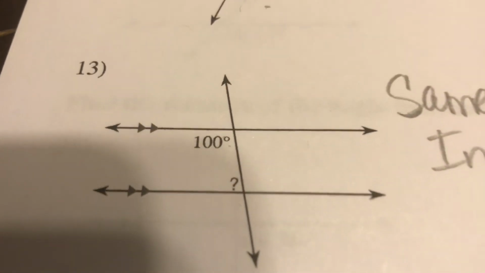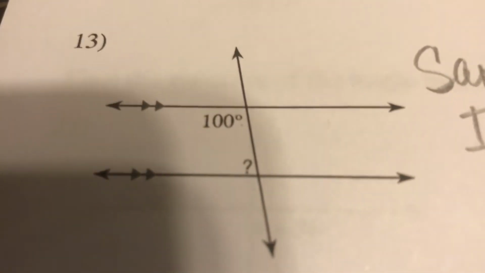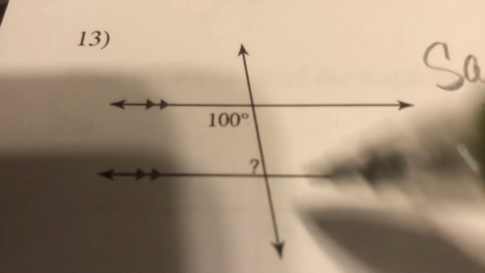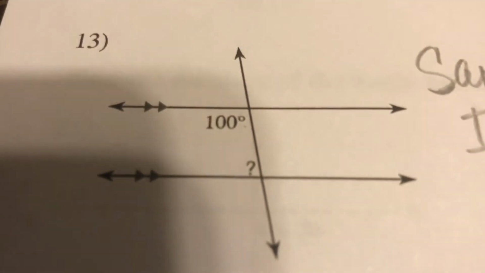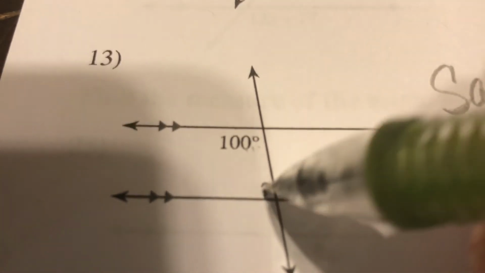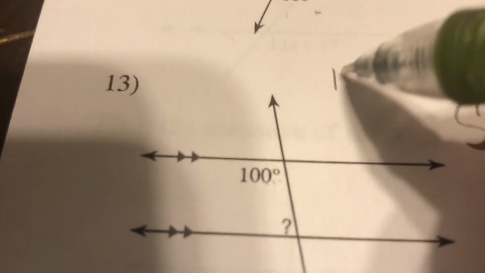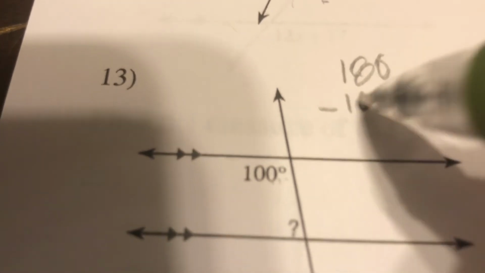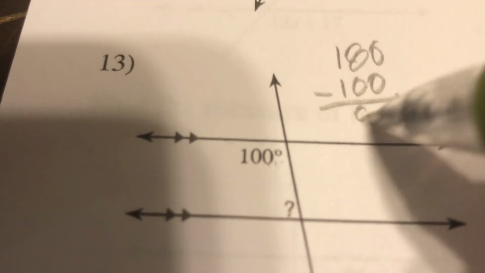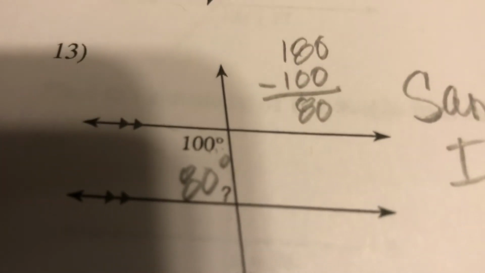And we talked about how they were supplementary, meaning that if you added them together, they would make a straight line. They would equal 180 degrees. So if this is 100 degrees, and we know that this plus this is going to make this straight line right here, and that's 180 degrees, then 180 minus that 100 would leave us with that having to be an 80-degree angle. So that's an 80 degree. Okay?